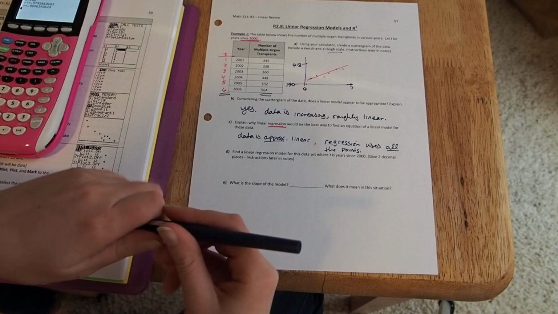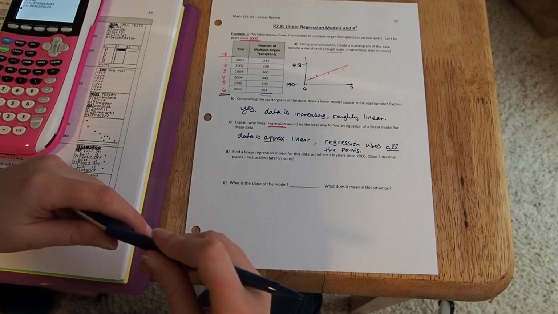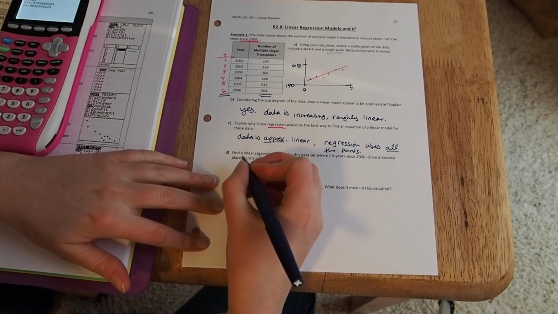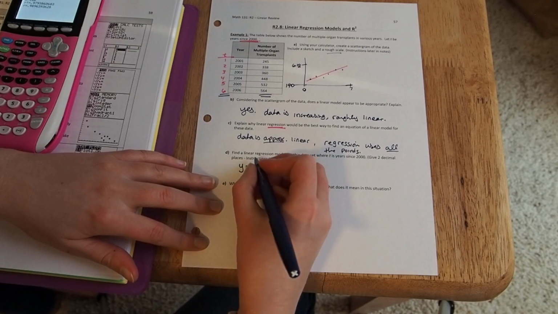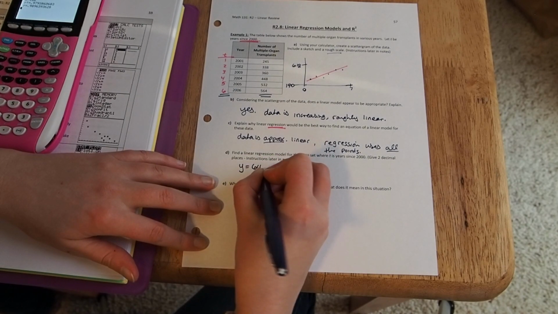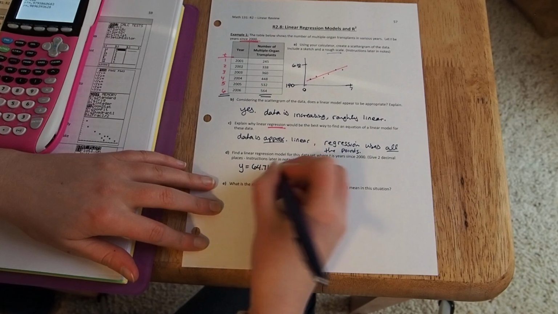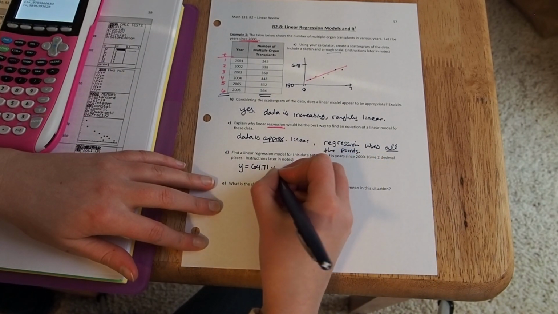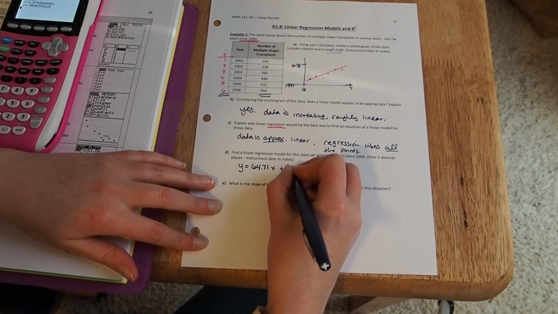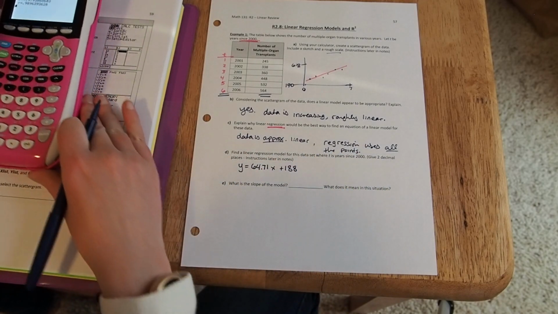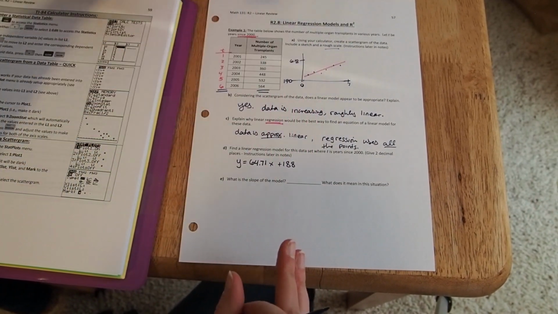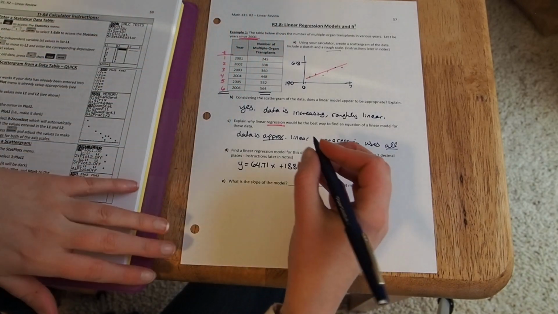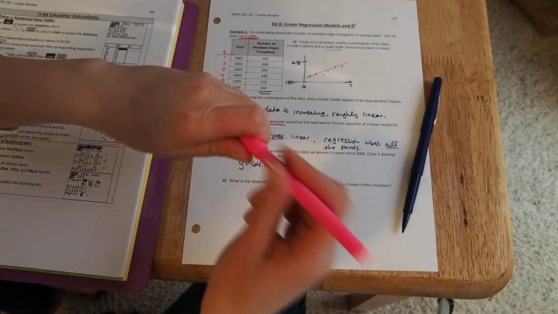Okay. So find a linear regression model. First, I'm going to write the equation. The equation is y equals, the a value was 64.71. It said 2 places. x plus 188, just to confirm. Those were the values that I had for a and for b. Next, that's the equation, so I'll make a note of that.